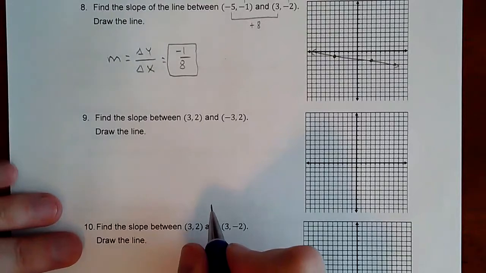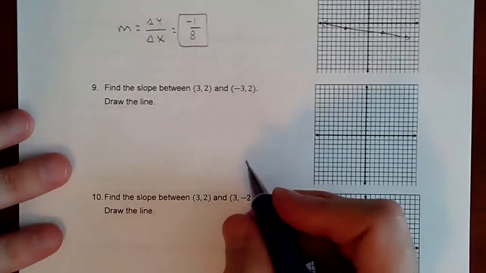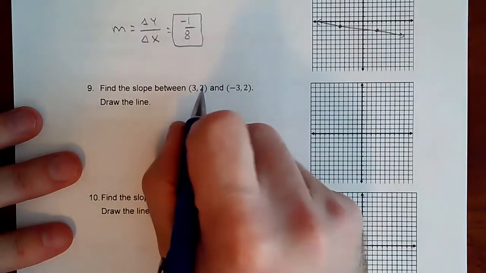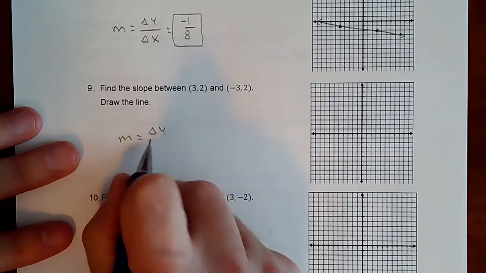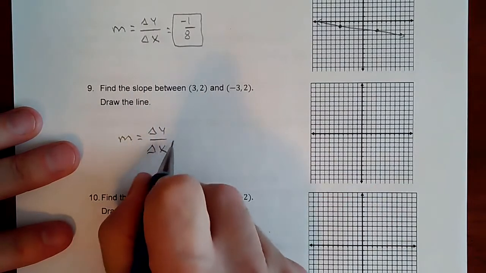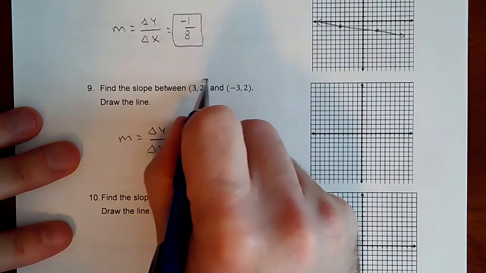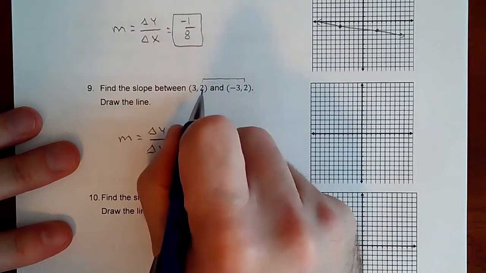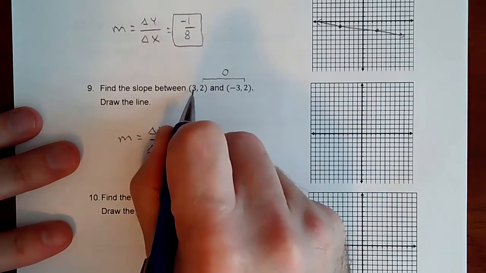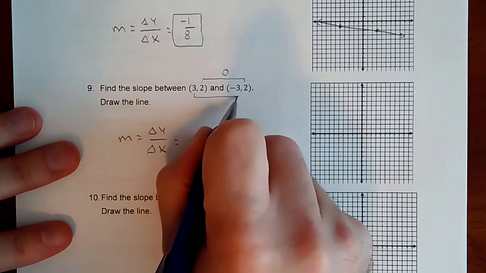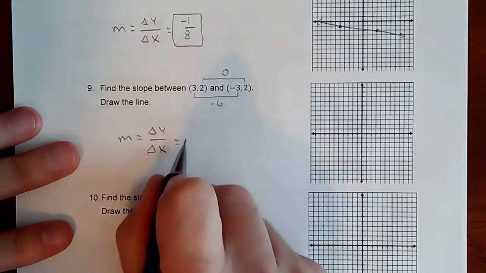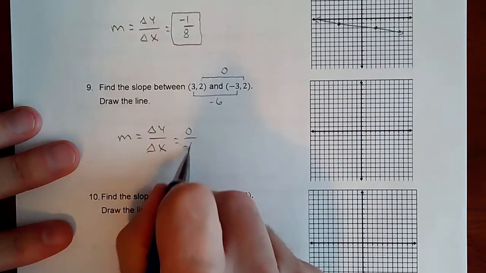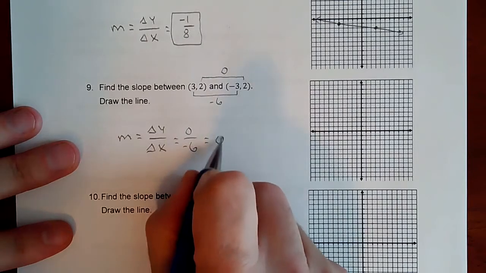Okay, we go to another one. We're going to find the slope between these two. So, change in y over change in x. We're going from a 2 to a 2, so the change in your y values is 0, and the x's change by, you're going from 3 to -3, which is down 6. So it's 0 over -6, which is 0.